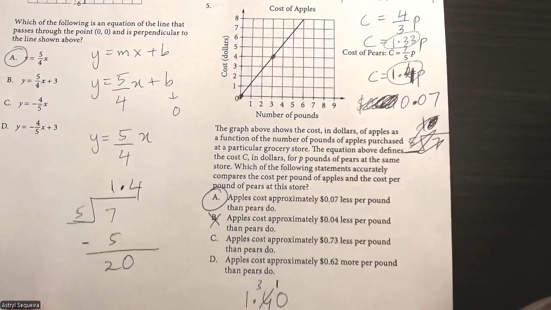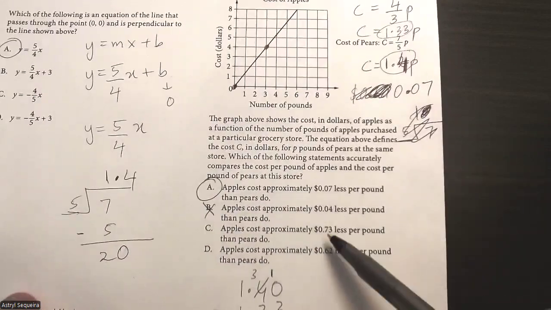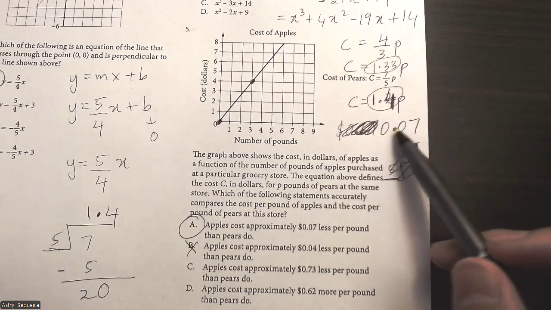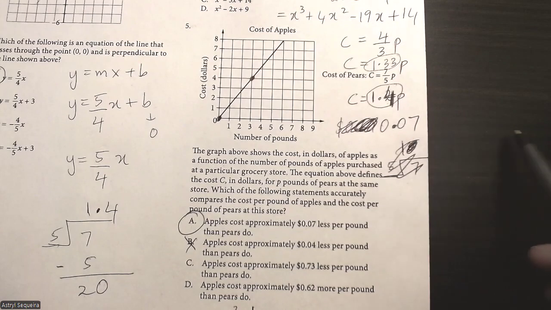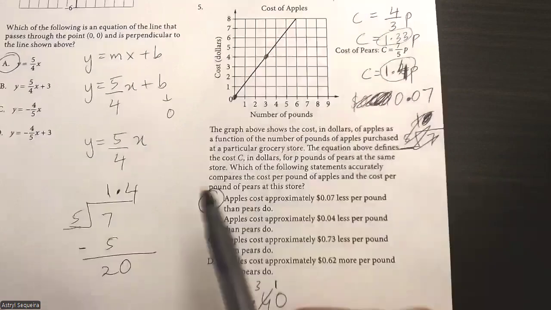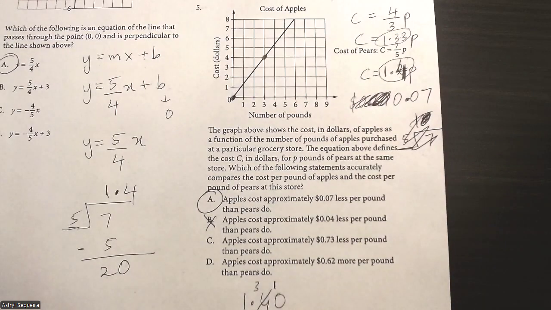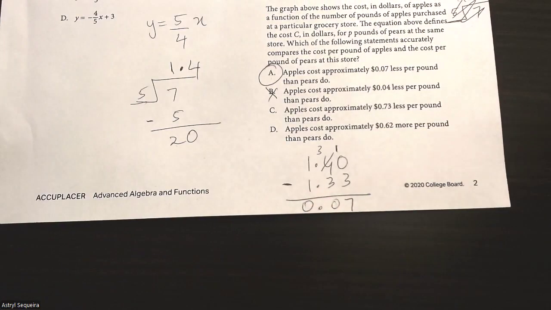I don't even have to check the rest of the answers because that one is pretty much dead on accurate, at least compared to the rest of them. Because if you took more decimal places, you'd realize it's 0.06777777 or 666666 continuously, whichever way you want to do it. But A is definitely the most accurate solution for this one. So try maybe to not do the mental math. As you can see, even I make silly mistakes with some of the mental math over here.